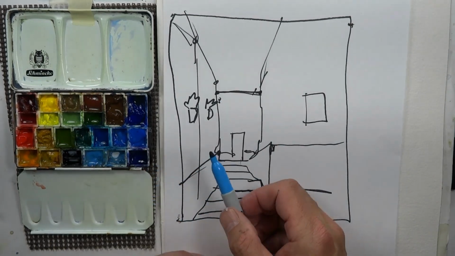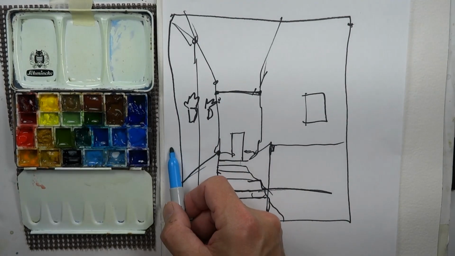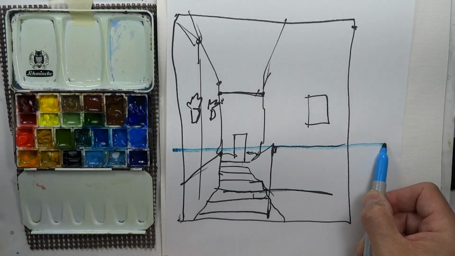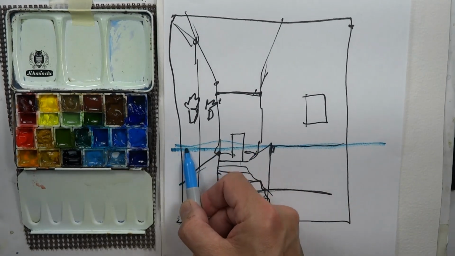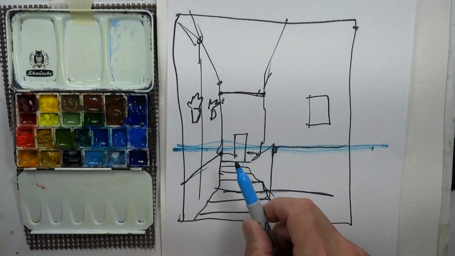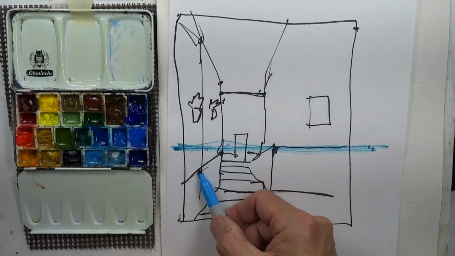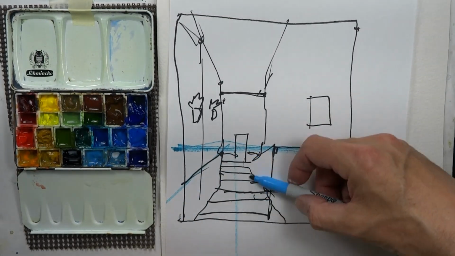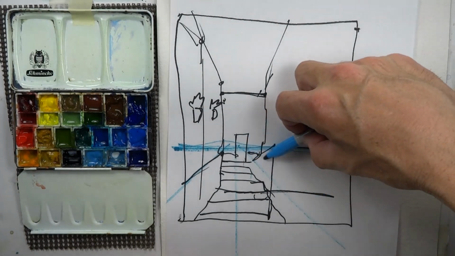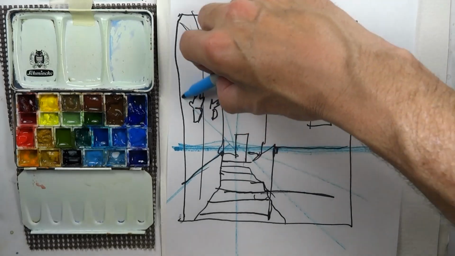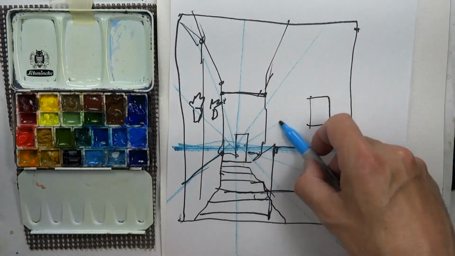You find the eye level, which might be about here, and then you're set. Once you find that eye level, all the other angles are just going to star away from that eye level point.